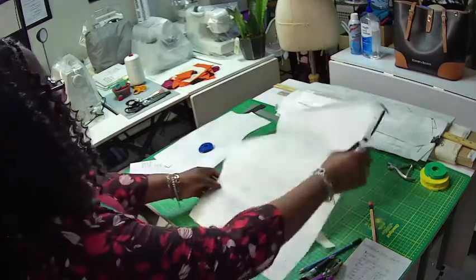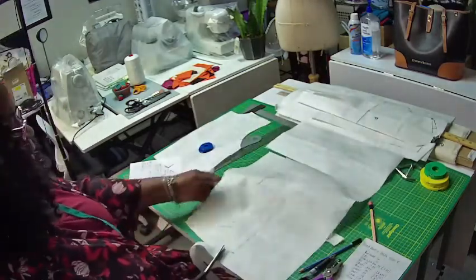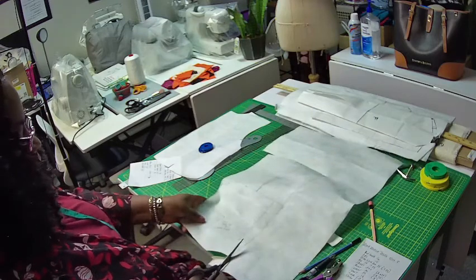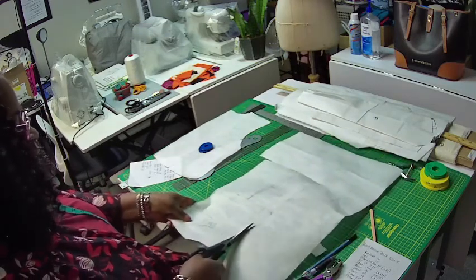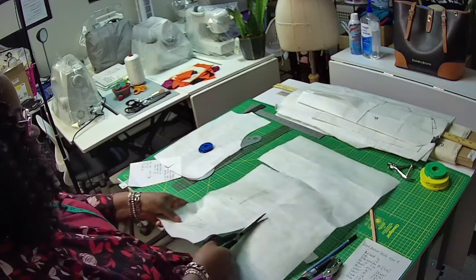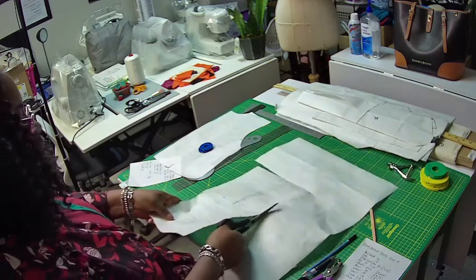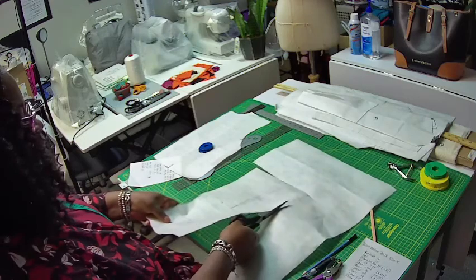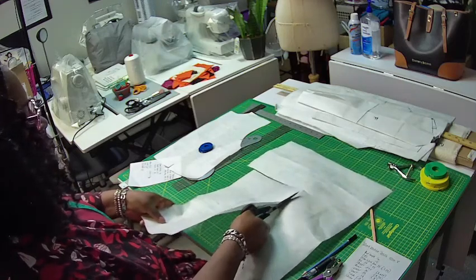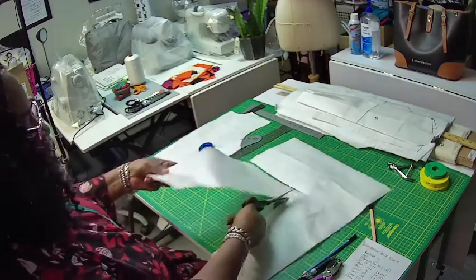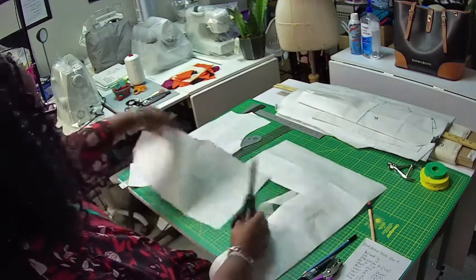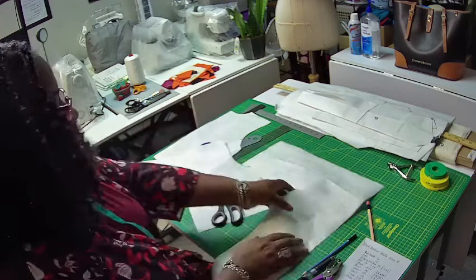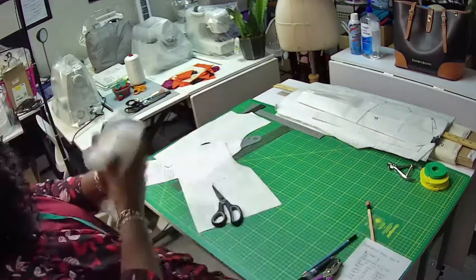When you're doing custom fit, custom pattern making, basically you're going to take more measurements than we have listed here. You're going to make sure that you have all your measurements and all the math is done before you come to the table to work on your pattern.